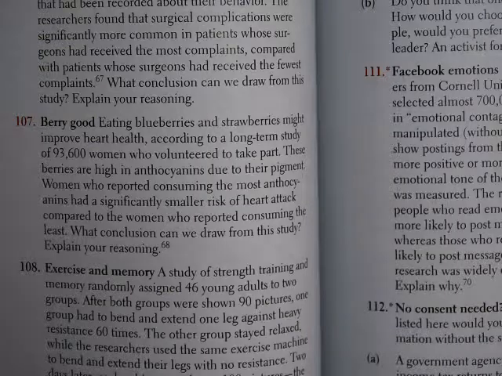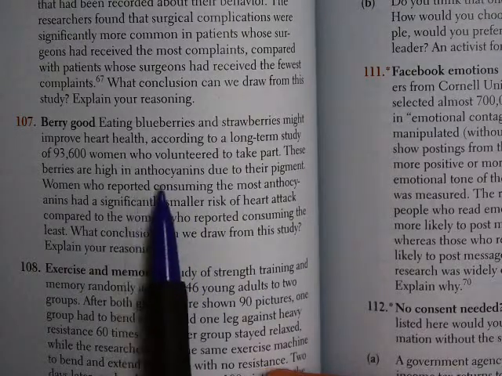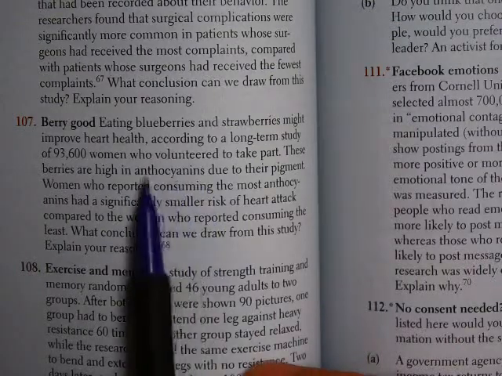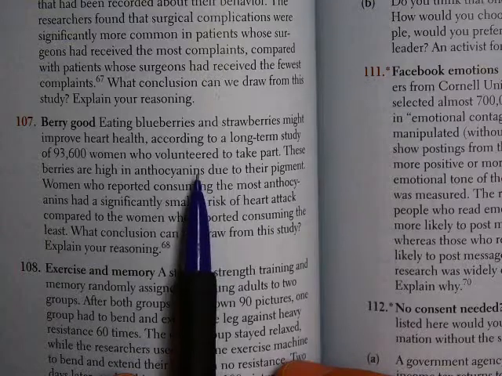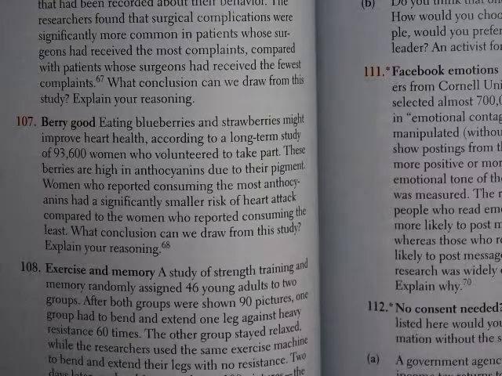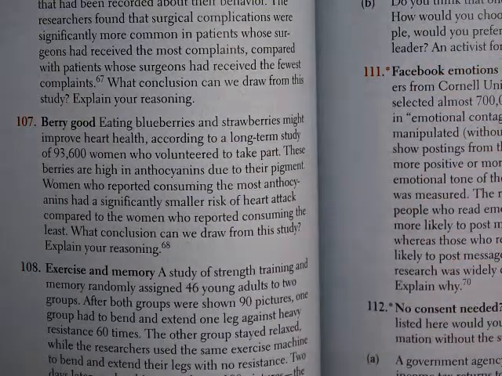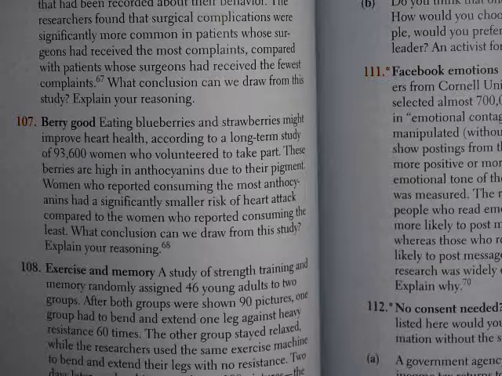Well, we can say that of the 93,600 women who took part in the study, those that ate the higher anthocyanins, whatever those are, the pigment part of the berries, were less likely to have a heart attack. But we can't distribute that to the rest of the population of women because we have no control here. In fact, we've given up a couple of control possibilities here. One with the random sample, and yeah, pretty much that's it, I think. So I hope that sets well with you as far as those two.